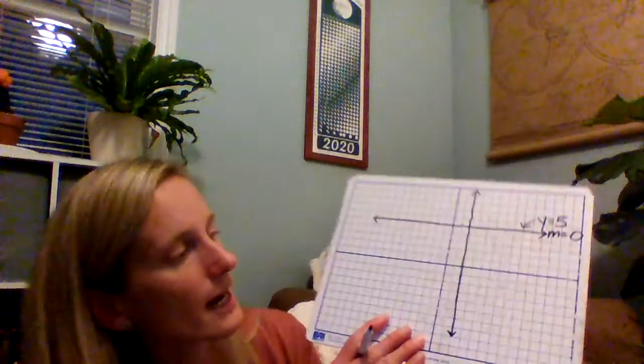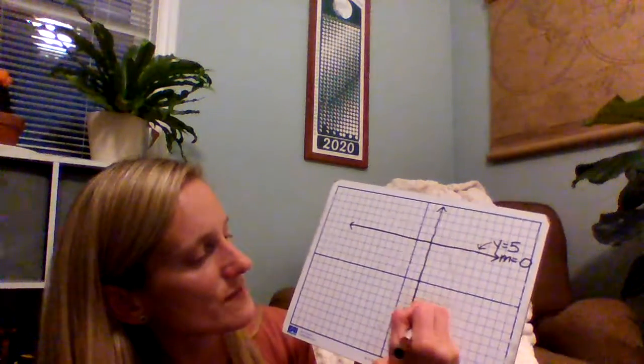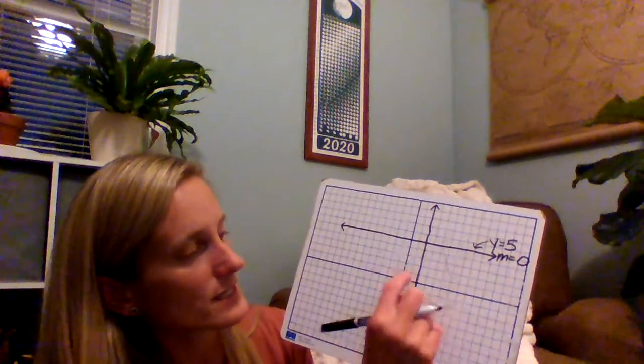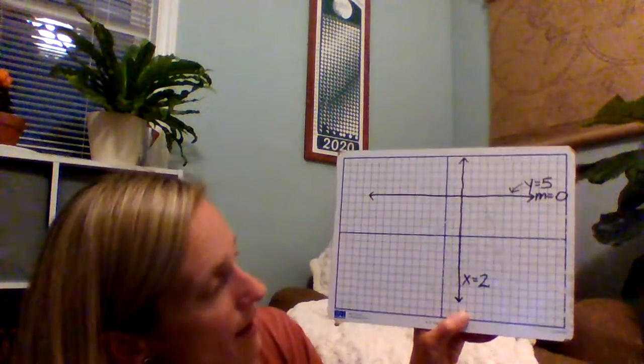If I had a vertical line, I'm not doing a very good job of drawing lines today, guys. Vertical line, like this, I would write the equation of that as x is equal to whatever x value it crosses through.